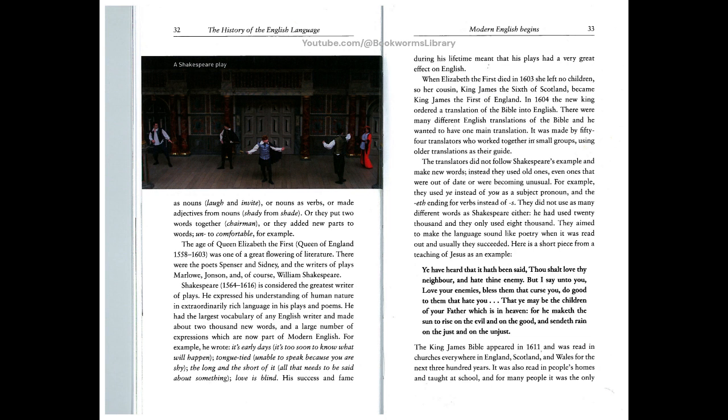The age of Queen Elizabeth I, Queen of England 1558 to 1603, was one of a great flowering of literature. There were the poets Spenser and Sidney, and the writers of plays Marlowe, Jonson, and, of course, William Shakespeare. Shakespeare, 1564 to 1616, is considered the greatest writer of plays. He expressed his understanding of human nature in extraordinarily rich language in his plays and poems. He had the largest vocabulary of any English writer, and made about 2,000 new words and a large number of expressions which are now part of modern English.